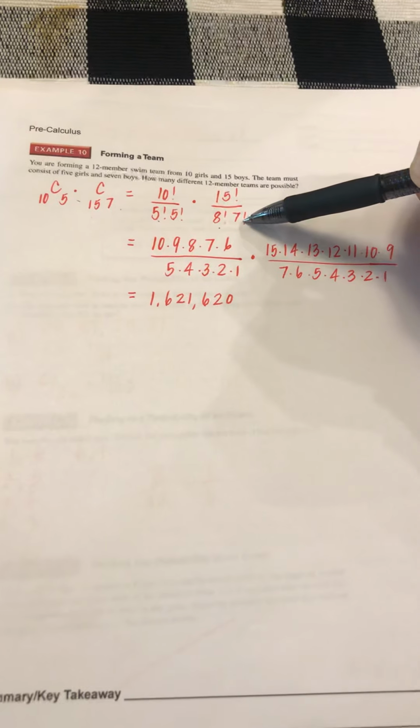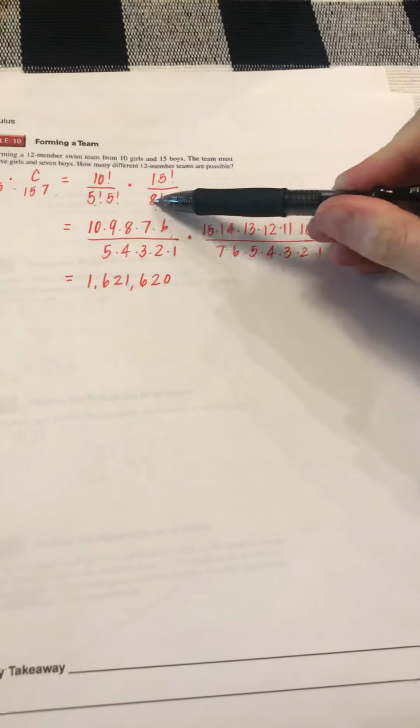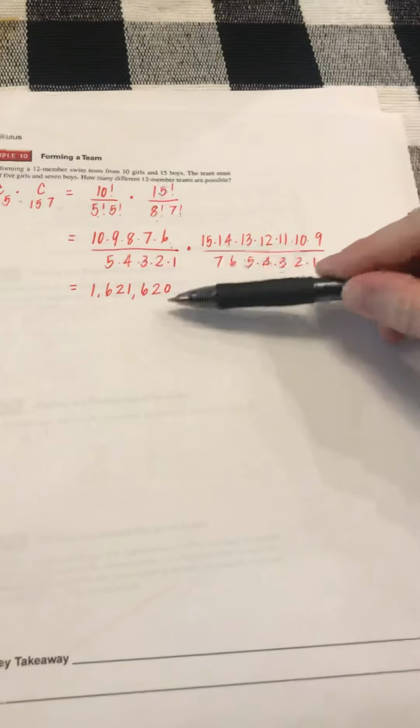So I do both of my formulas. 10 minus 5 is 5, and I place the other 5. 15 minus 7 is 8, and then I put the 7. 10 all the way to 1 will cancel with one of these 5s all the way to 1. So 10 times 9, 8, 7, 6 goes on top. This goes on the bottom. 15 all the way to 9 will go on top because it will cancel with all of the 8 numbers. So all I have to do is put the 7 on the bottom. All of that together makes 1,621,620.